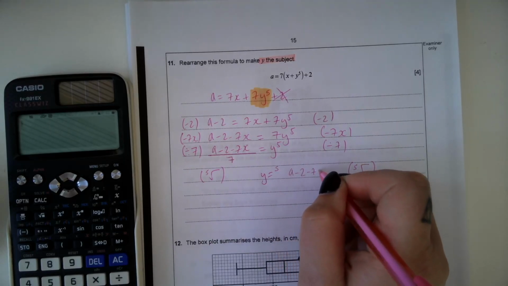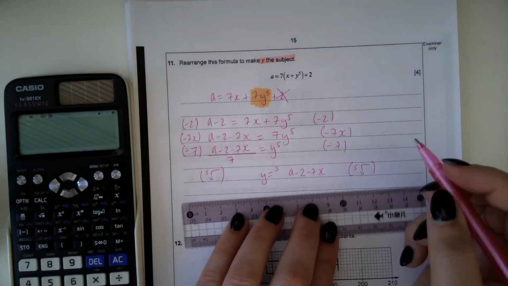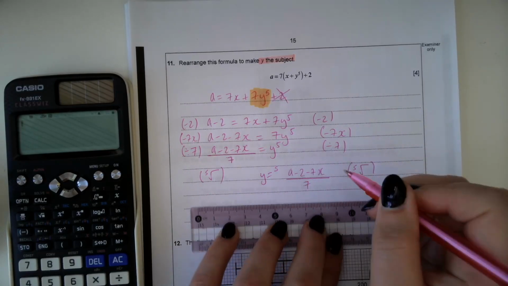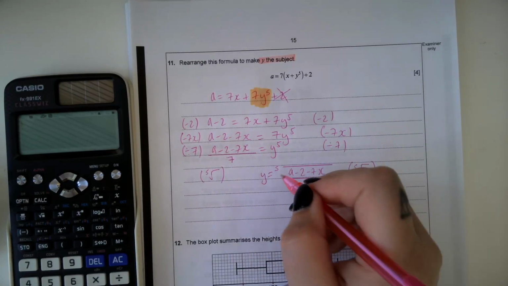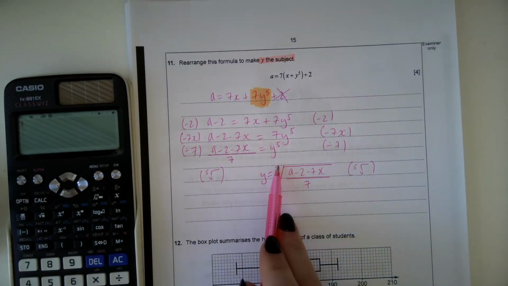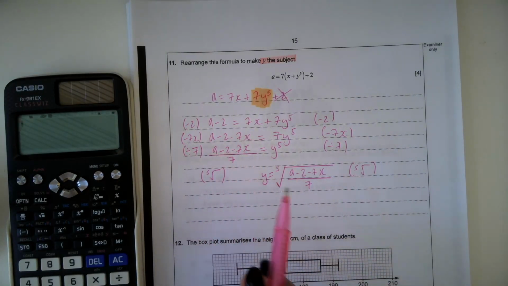Now I'm going to write this first so that my root sign goes all the way. So this is the 5th root of that whole thing.